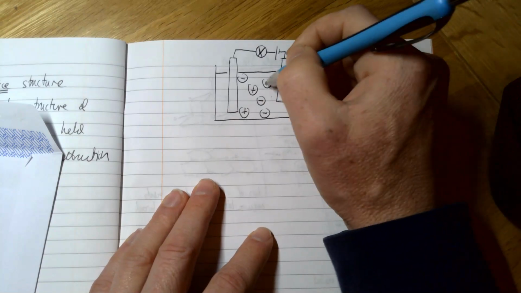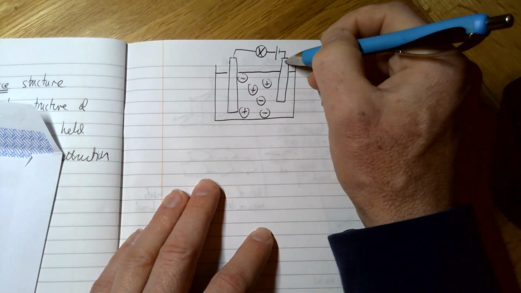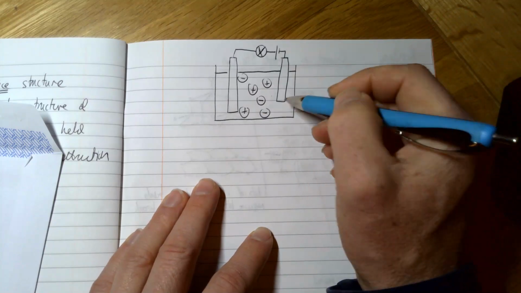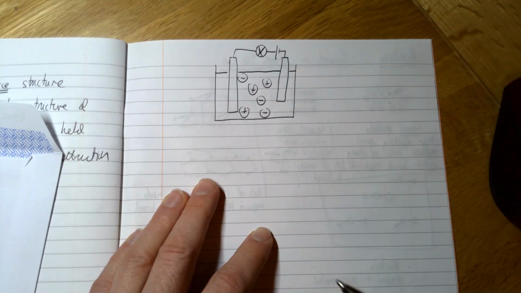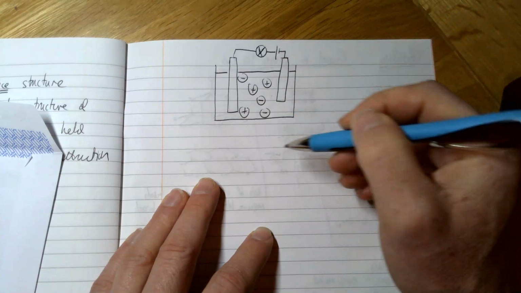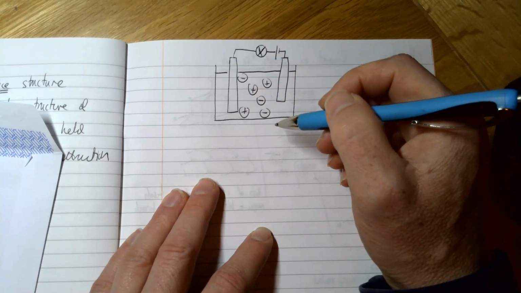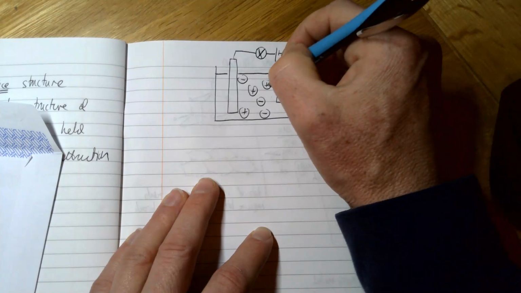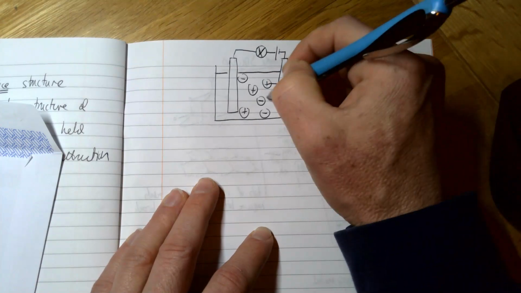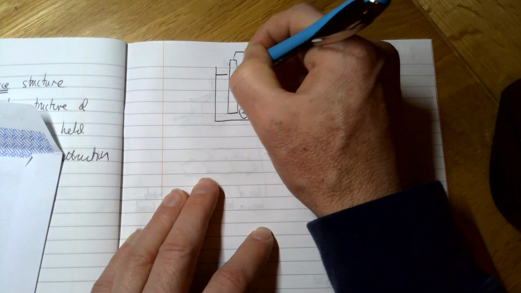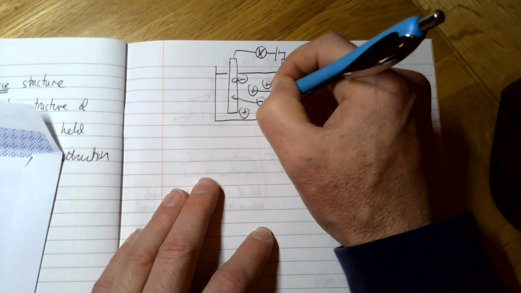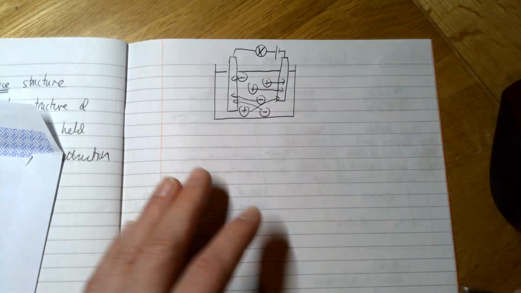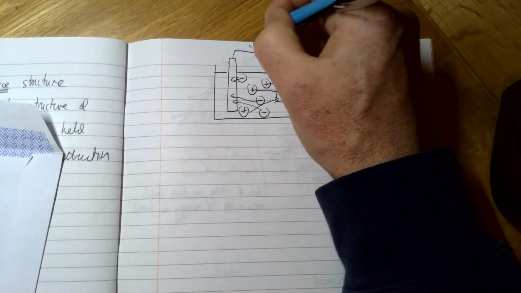Because what will happen is you can stick a graphite electrode and another graphite electrode into what we call the electrolyte, connect up a power supply and a bulb, switch on the power supply, and you'll find that the bulb lights up. And this happens because the positive ions can flow that way and the negative ions can flow that way. As long as you've got ions that can flow, that are free to move, you can conduct electricity and the bulb will light up.